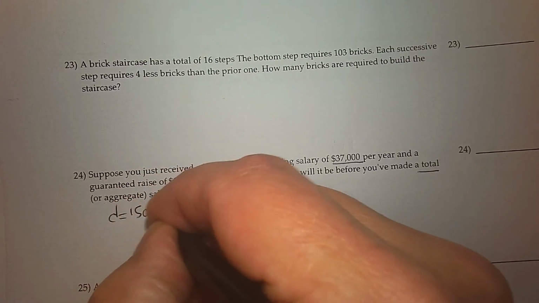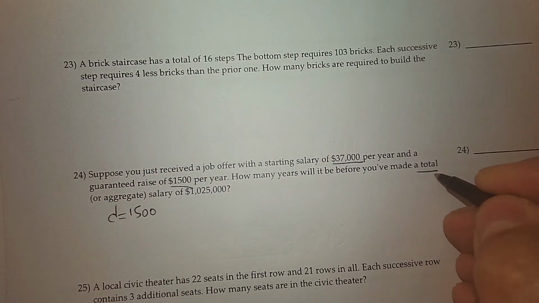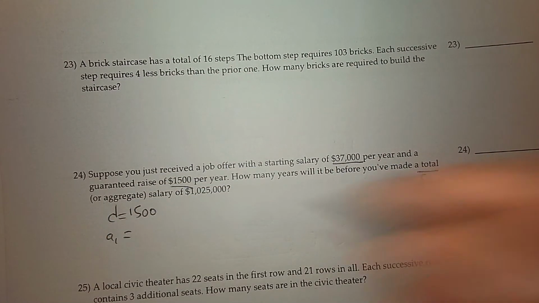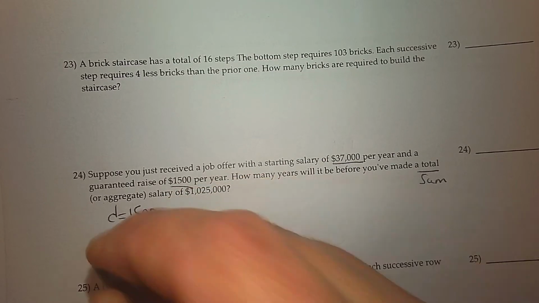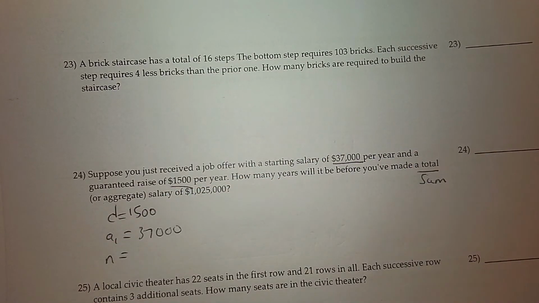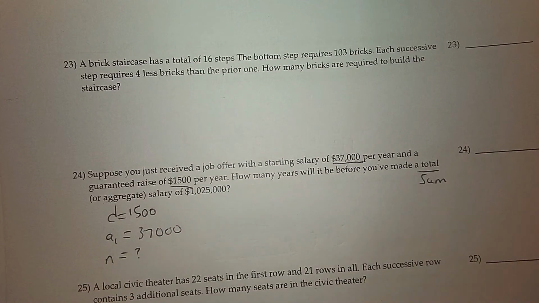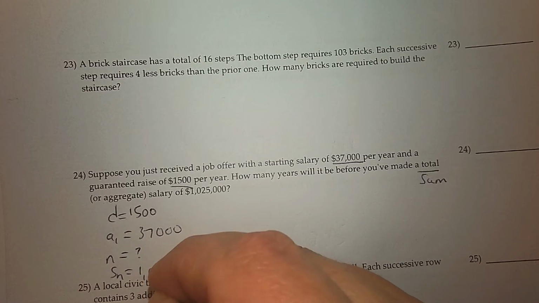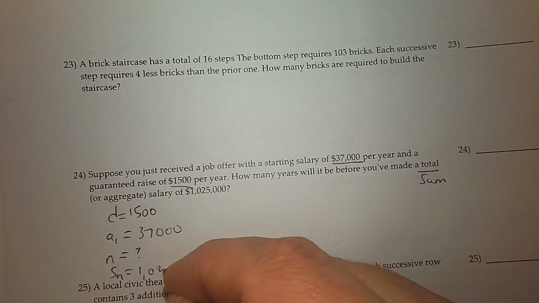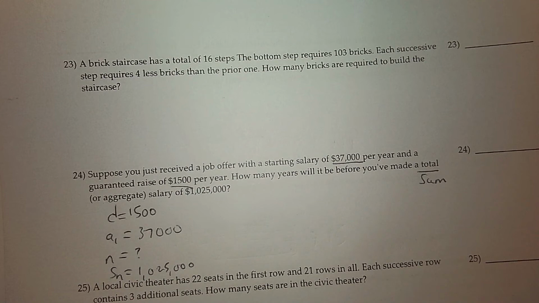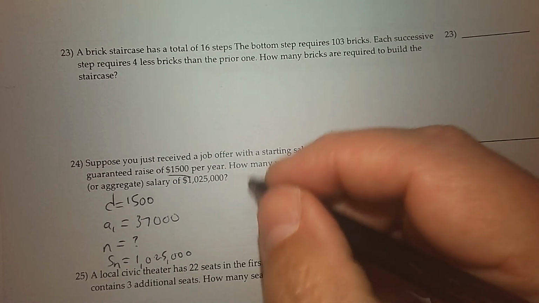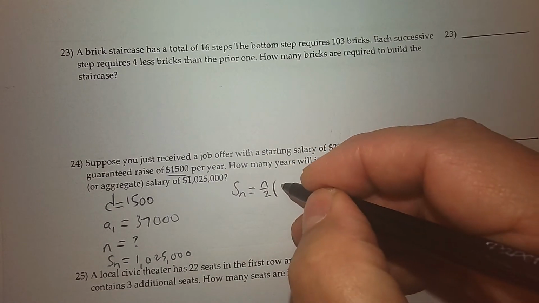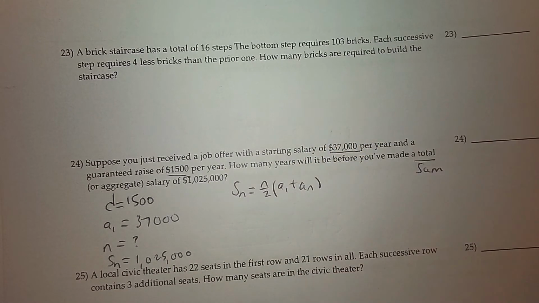It's arithmetic. For me, the total means the word sum. So I need to know the first term. So we started with 37,000. I need to know how many terms there are. Well, that's what I'm looking for, how many years I have to work to get there. But I do know the end amount. So the end sum is 1,025,000. So the formula is this for arithmetic, and then I'm going to plug it in and use my calculator to solve it. So there's my formula.